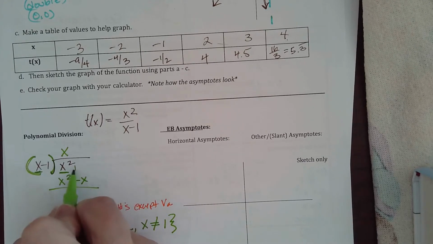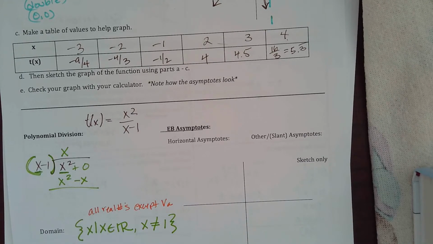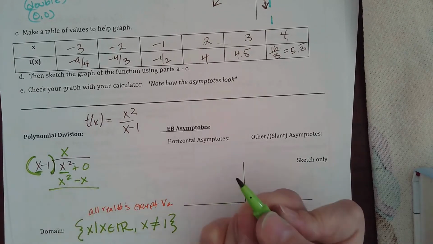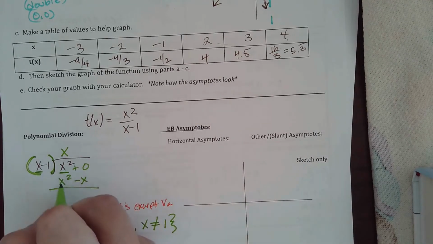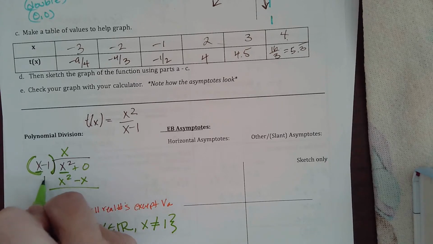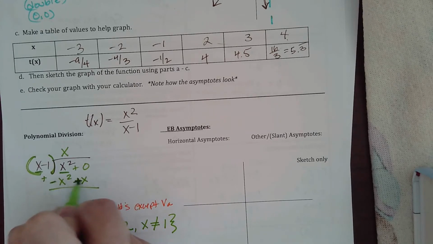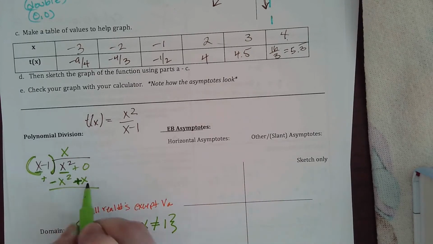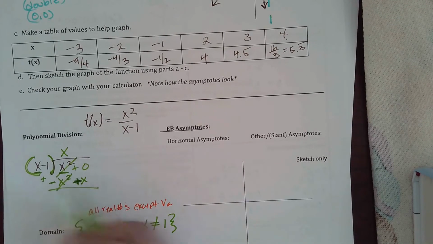So obviously there's no term here, so I'm just going to put a plus 0 as a placeholder. And if you remember the way I taught it in class, rather than say subtract this, I taught you to add the opposite sign. So we change all the signs. I'm going to change this to a negative and that to a positive. So these should cancel out and I'm left with x.